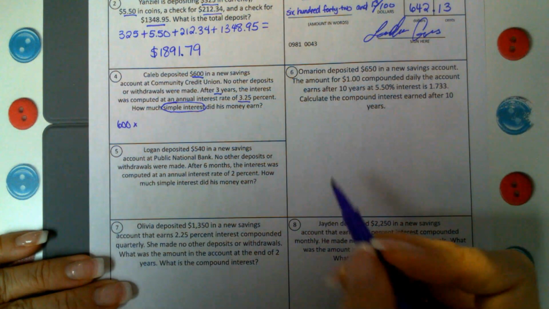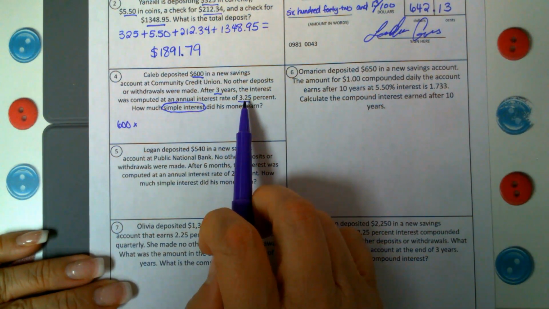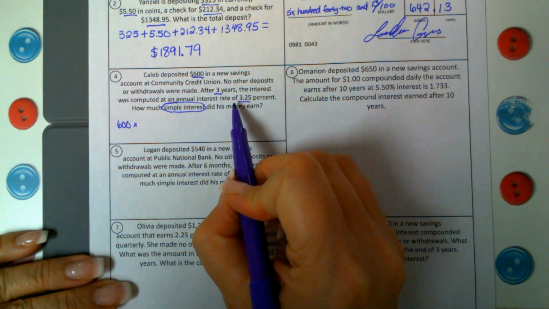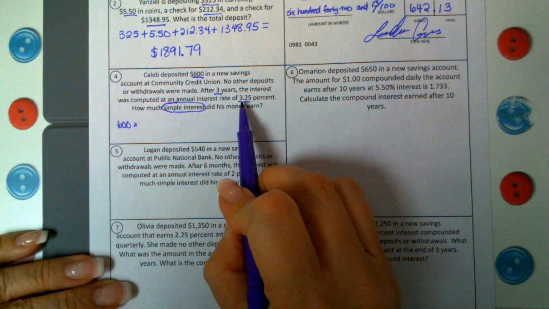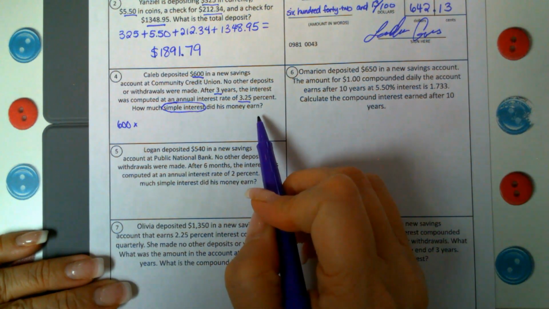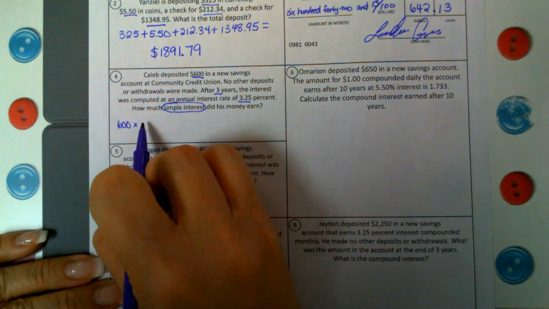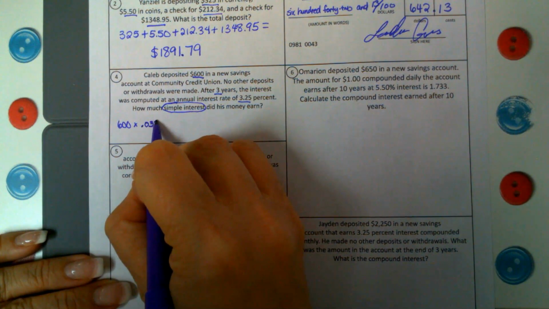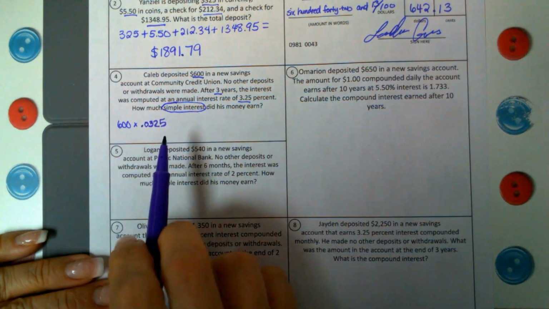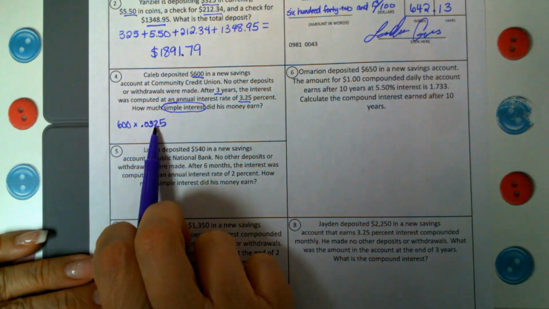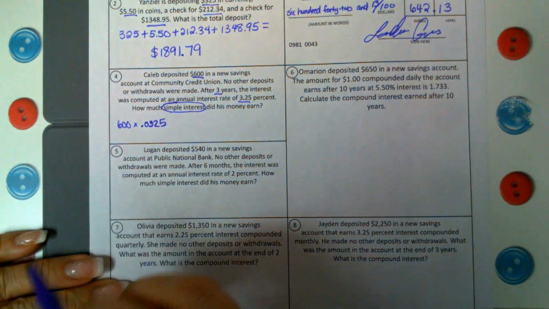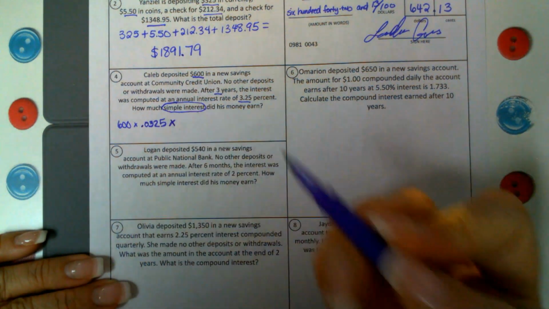times, okay, the rate is 3.25%, but we don't want to write it in percent. We want to write it in a decimal. So we can either take that decimal and move it over 2 spots, or we can take 3.25 and divide by 100 in our calculator, and that 3.25 is going to turn into 0.0325. Because the decimal point was right here, and I moved over 2 spots to the left. So there's my rate, and then times the time.